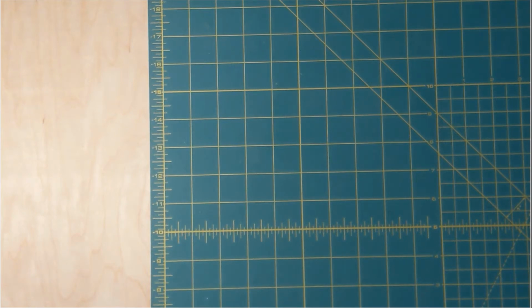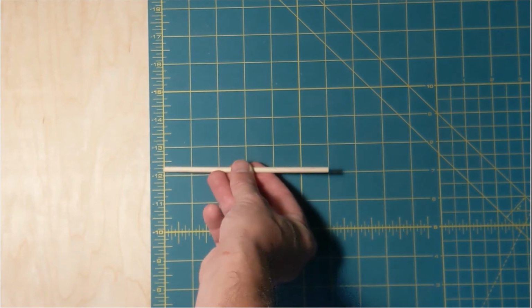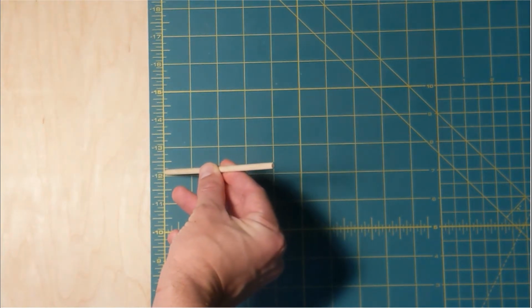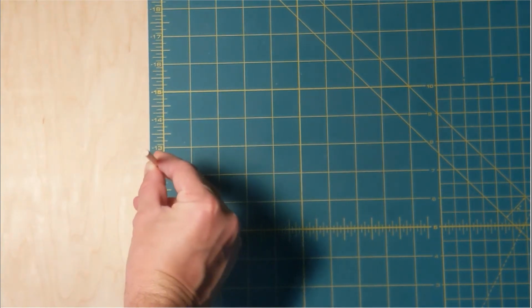Each square on this mat is 1 inch wide. If I take a dowel 6 inches long and I lay it down, you can clearly see it's 6 inches long. But what if I start to rotate it? Now it looks 4 inches. Now it looks 3. If I rotate it enough, it doesn't look like it has any width.